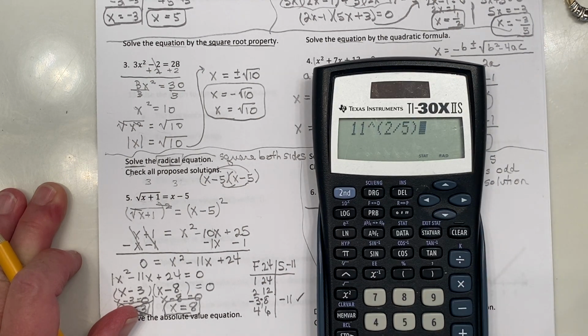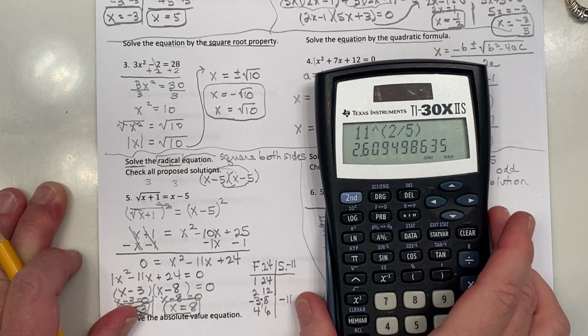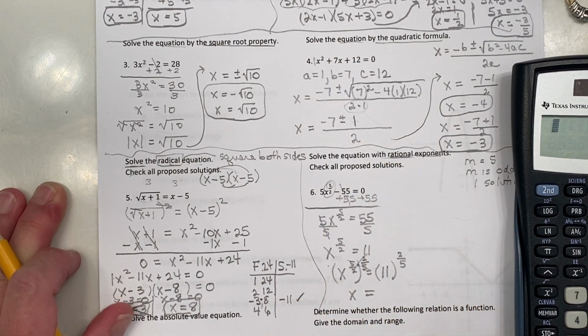So first I'm going to see what kind of number this is. Not very nice. It's a decimal. So probably don't want that answer on my math lab. So let's see what they would want. What are some other things we can do?